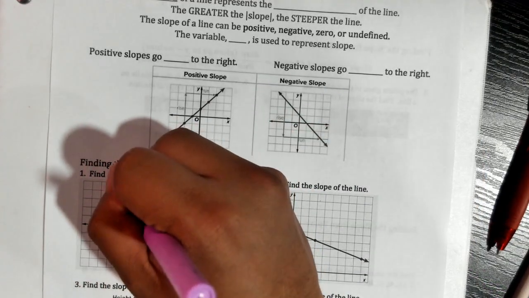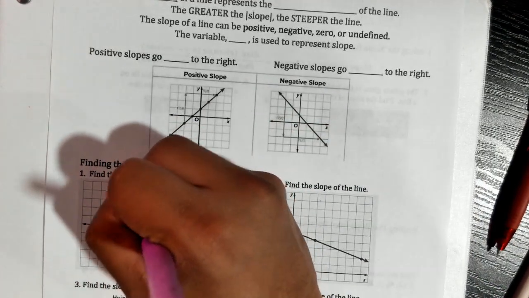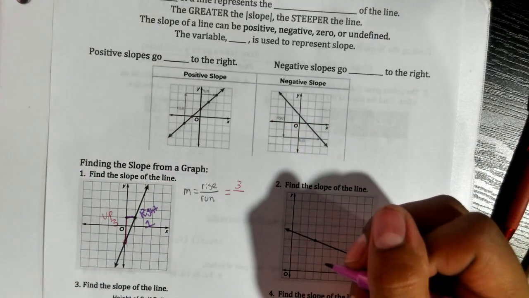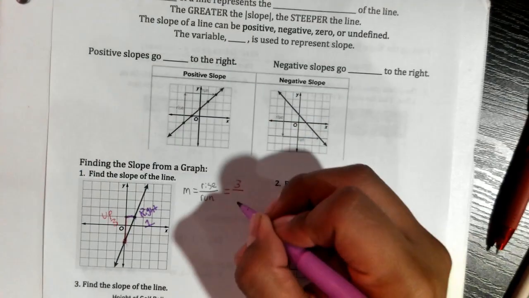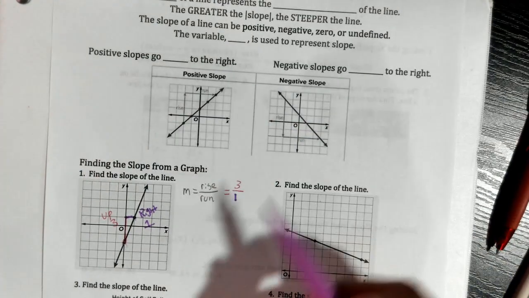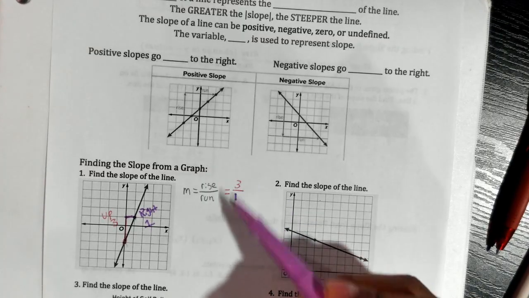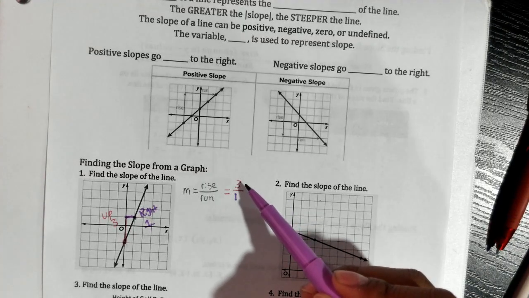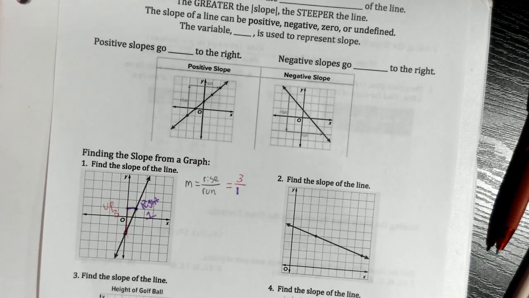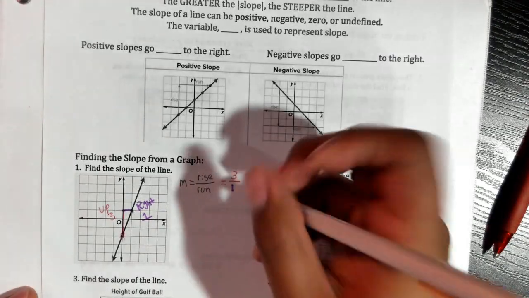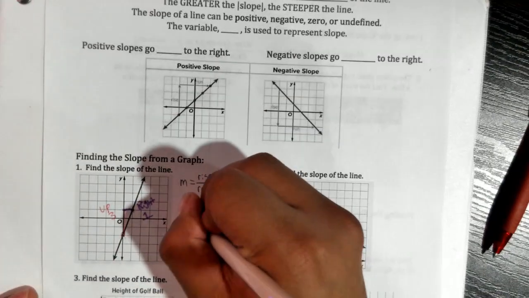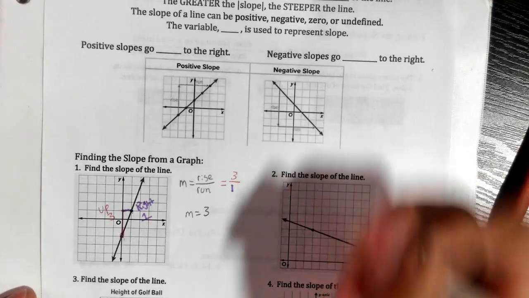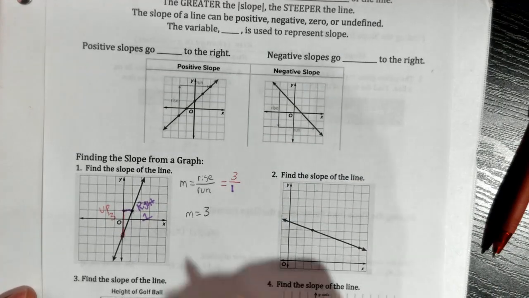I'm gonna put this here. To the right one time. So my run is 1. So this here is my slope, right? And hopefully we all know that 3 over 1 can be simplified down to just the slope of 3. And that's it for number 1.